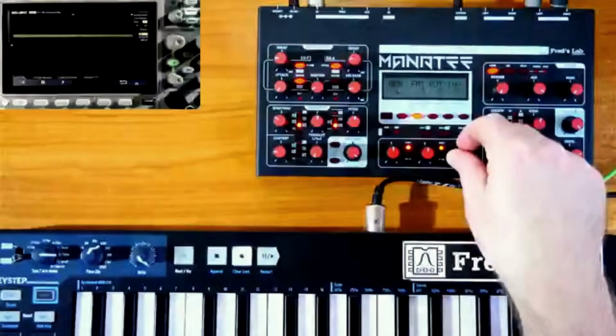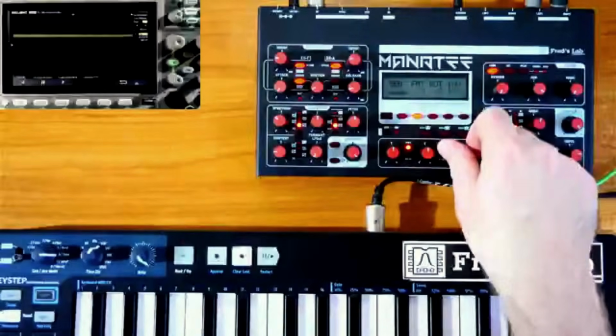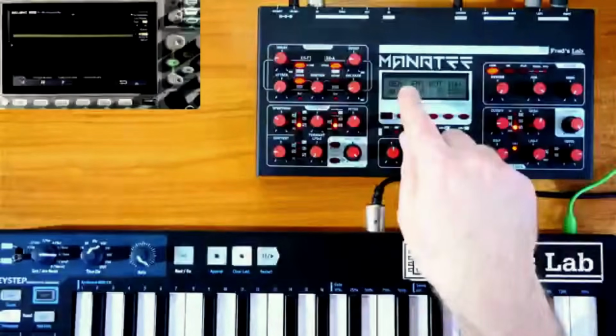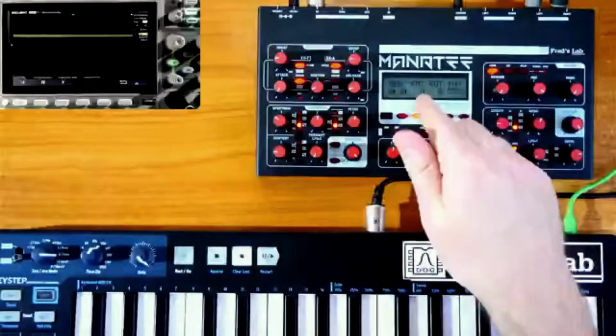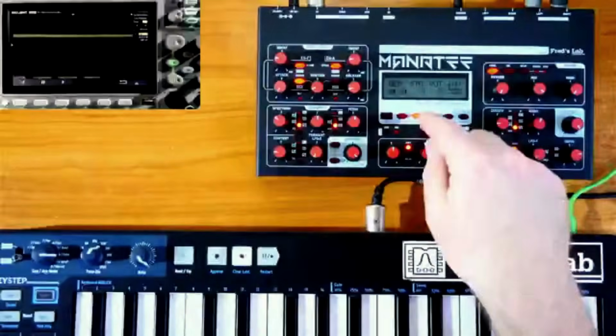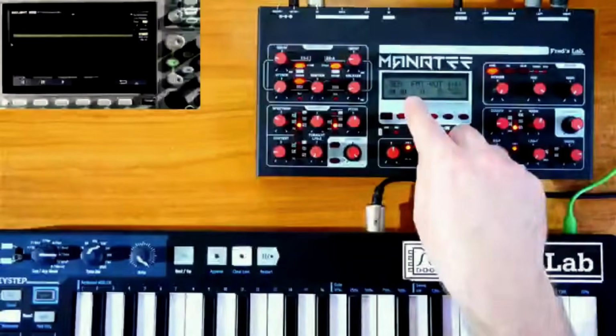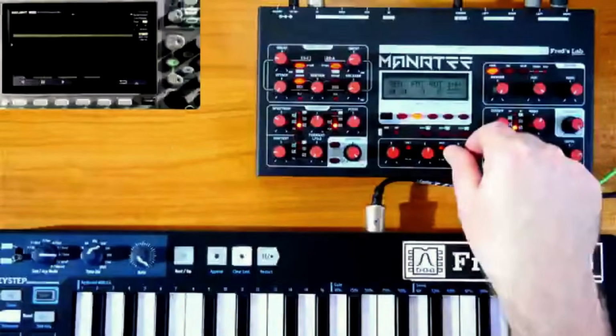Why it doesn't completely fill the spectrum is because the algorithm tries to keep the volume a little bit consistent. So you can see the other harmonics rise, but not completely to the top.